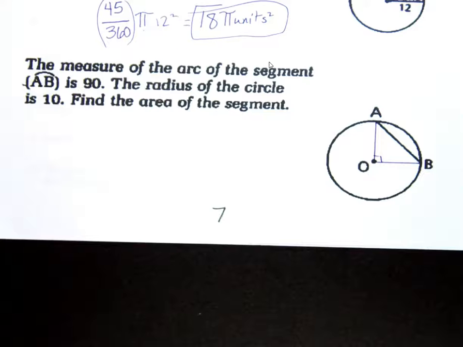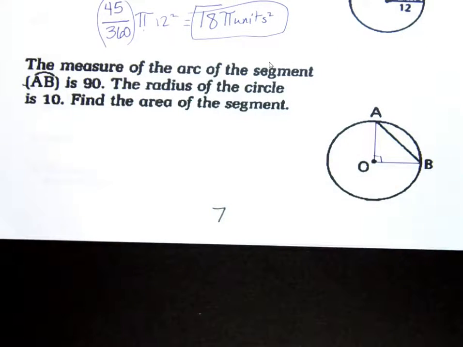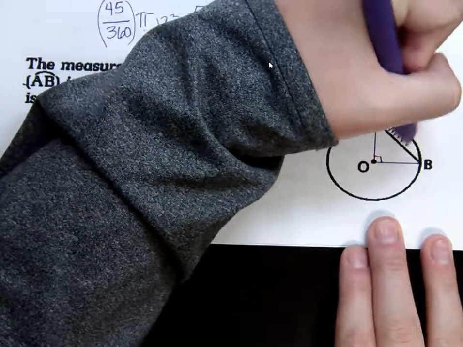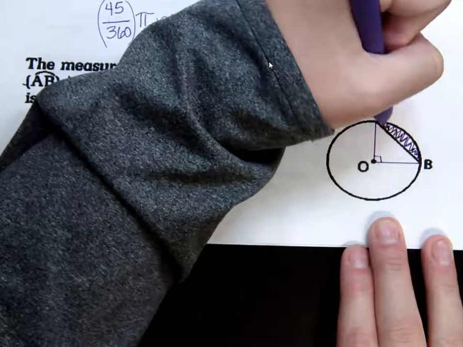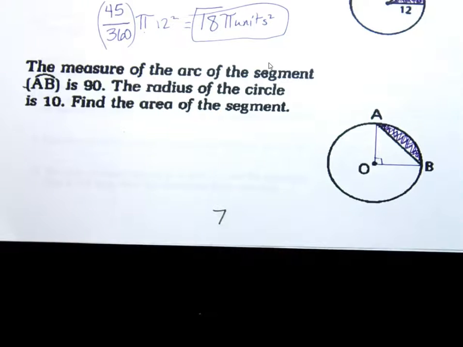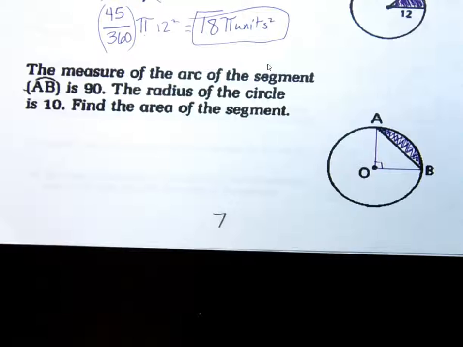It says it wants the measure of the segment. So the word sector and the word segment are similar, but they are different. This is the segment. I don't know why it's called that. I have nothing for you. Feel free to Google it and tell me later.